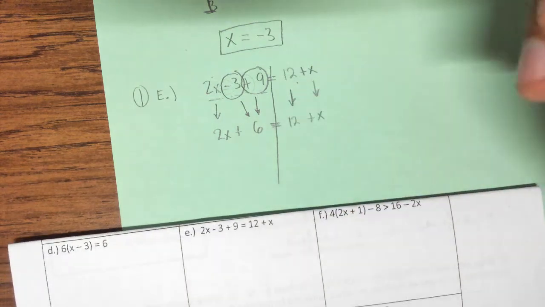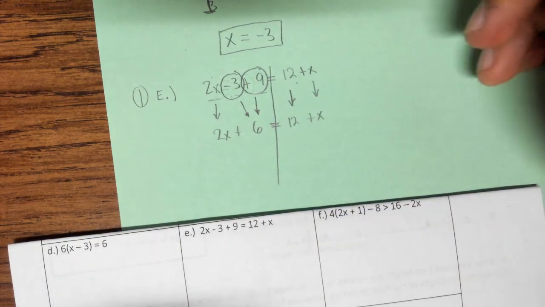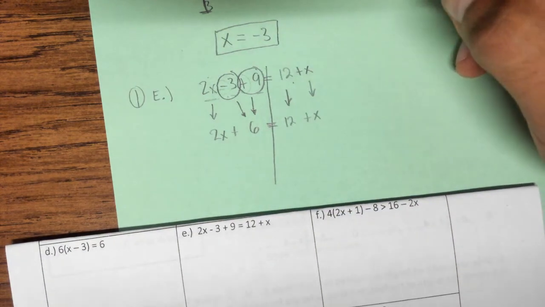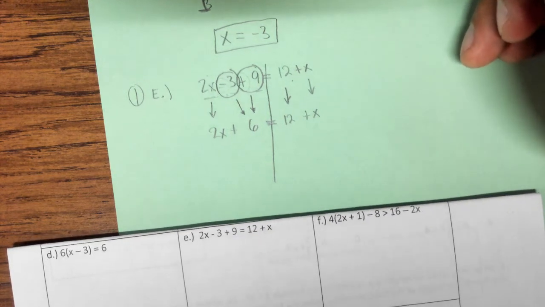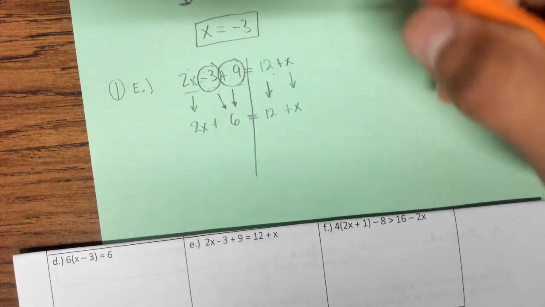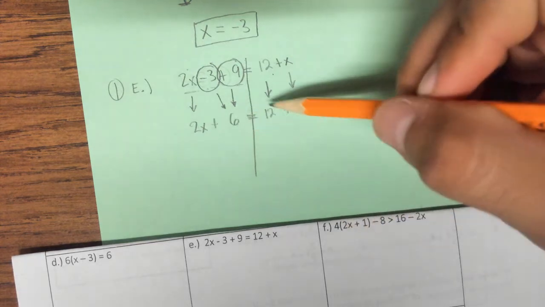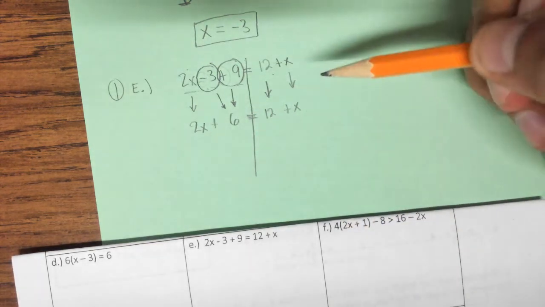I know it's a little bit more work, but in the long run it's going to help you guys out a lot if you just do one step at a time. Alright, so we combine our like terms. And now we're kind of stuck because we have an x and a number, and then a number and an x on the other side.